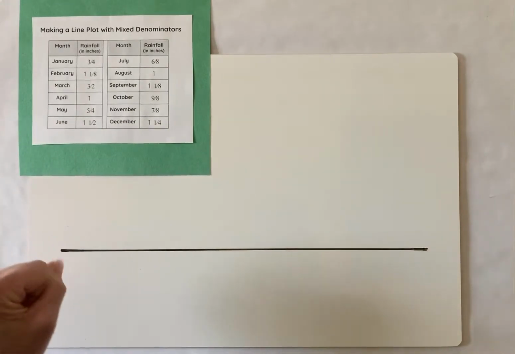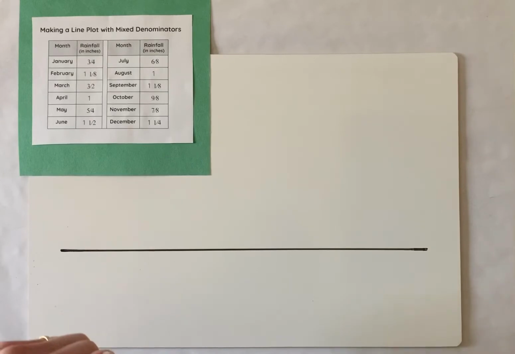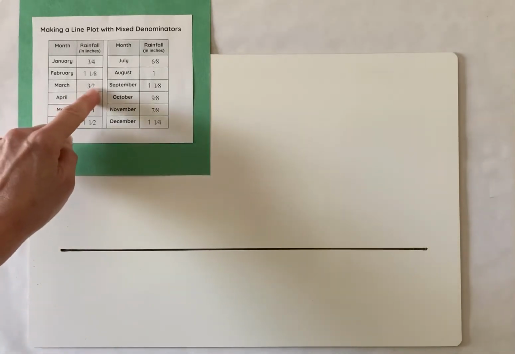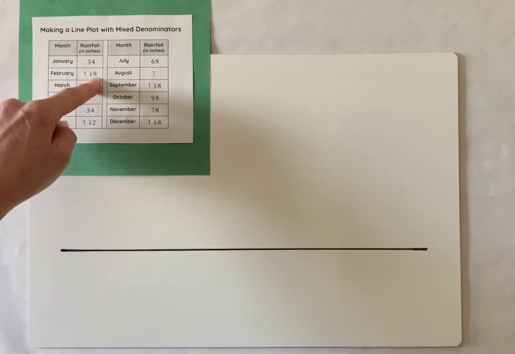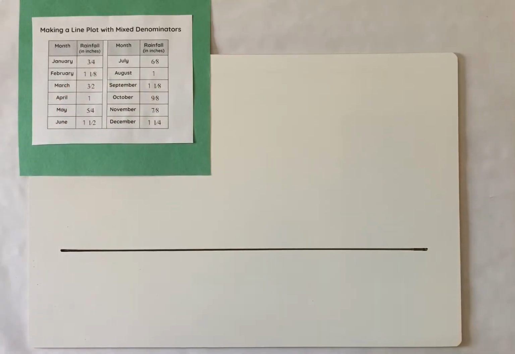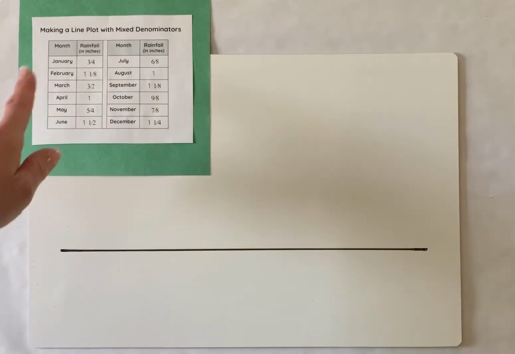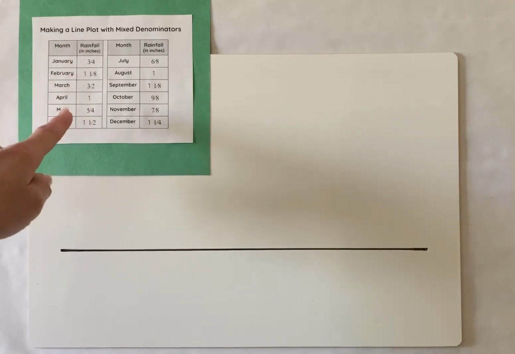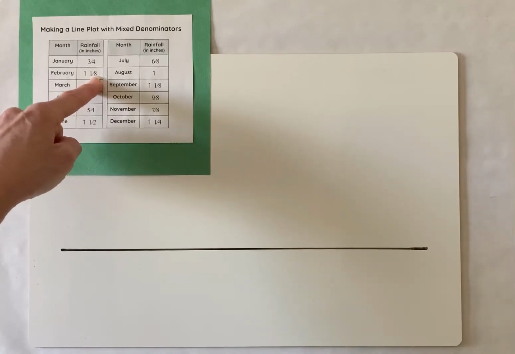What did you notice about the denominators? That's right. We have 3 different denominators. We have halves, fourths, and eighths. So that tells us that we're going to need to partition our line plot into the smallest fractional value of those 3, and the smallest is eighths. So we will need to partition our line plot into eighths.